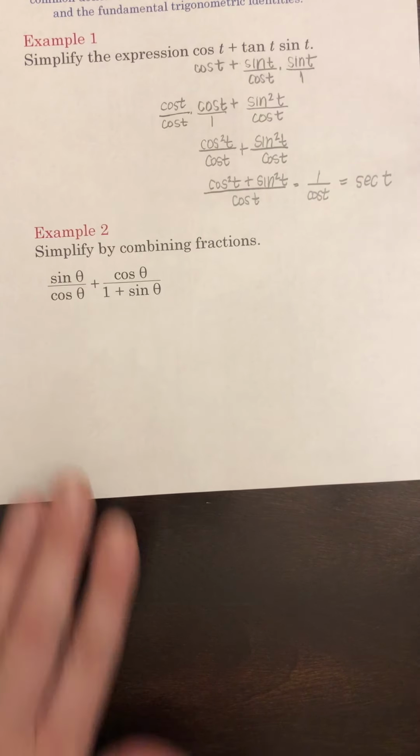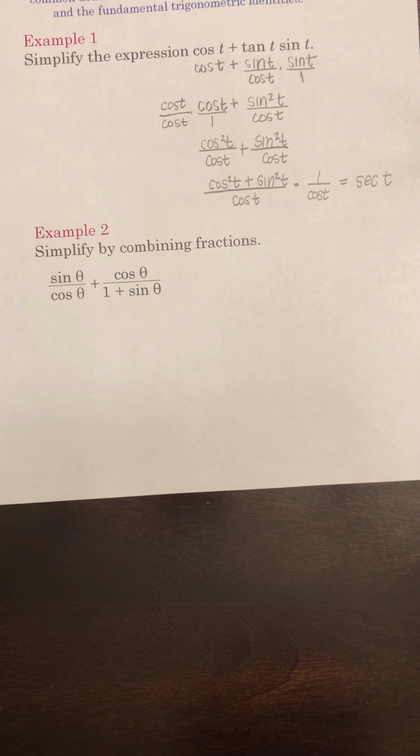All right, so example 2, we are adding these two fractions. Probably we're going to need a common denominator. So we're going to need the cosine theta, we're also going to need the 1 plus sine theta.